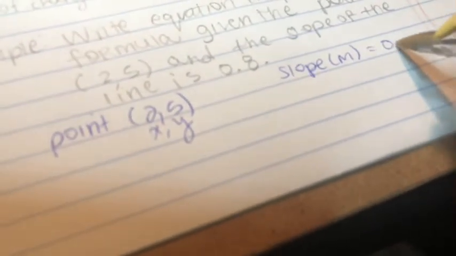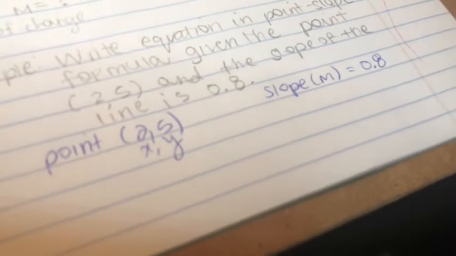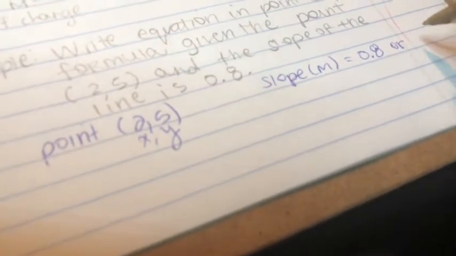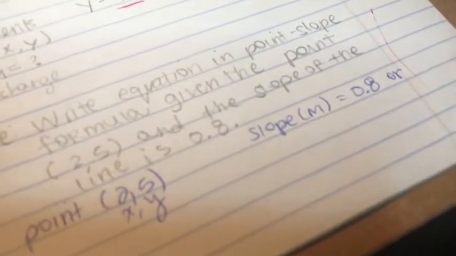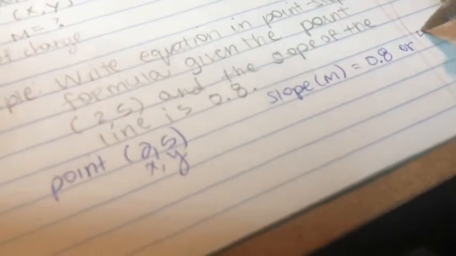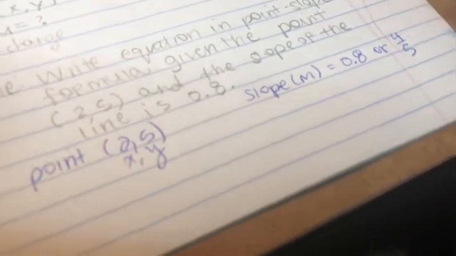So my point is (2, 5), and that is an x and a y. And then the slope that we were given, we know slope is the variable m, and it is 0.8. Now some are saying, oh, miss, it's a decimal? We can keep it as a decimal, or we can also turn it into a fraction using our calculators, or asking Google to turn it into a fraction, and that fraction is 4/5. Okay, so you can have either or.